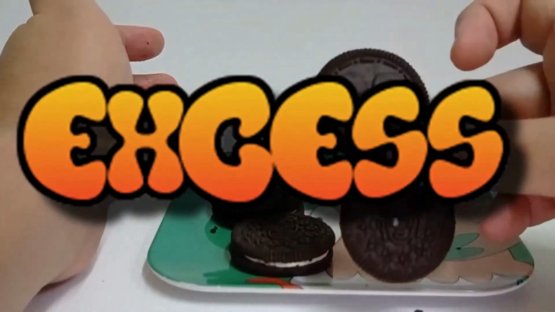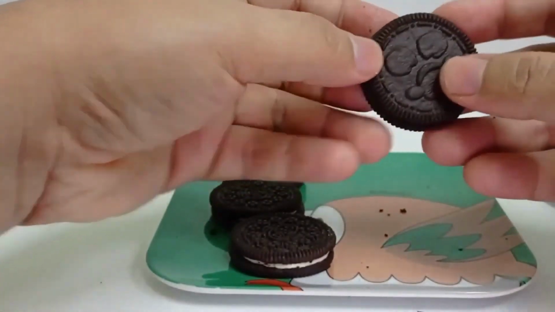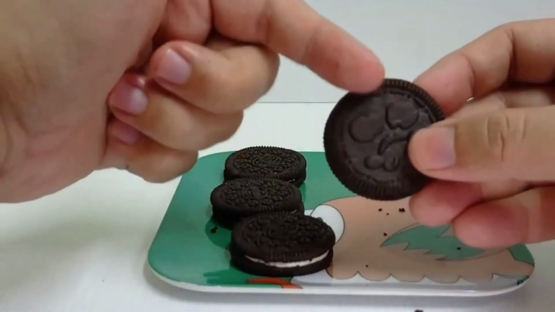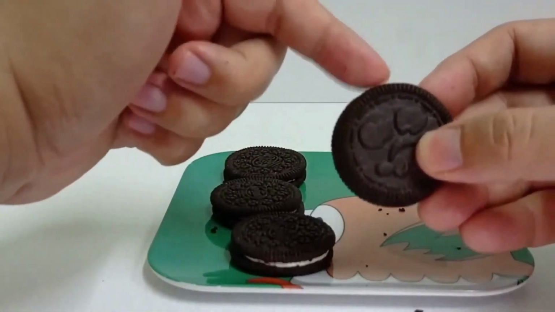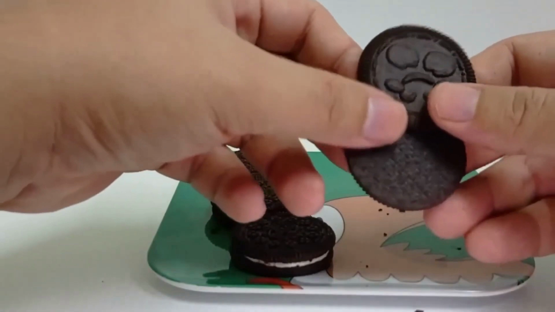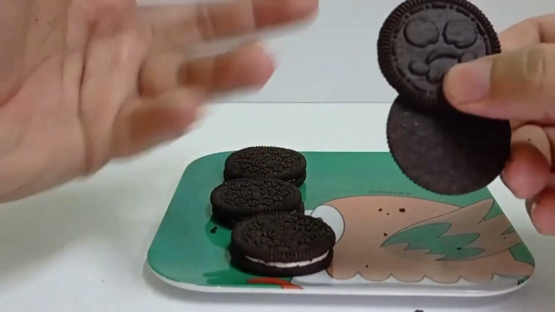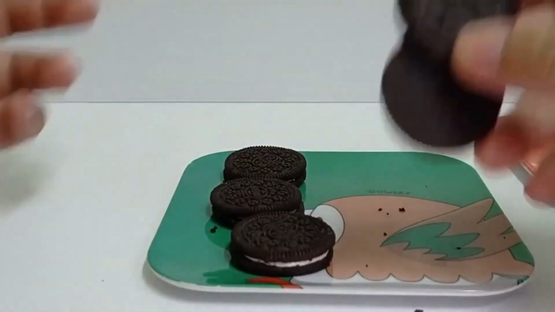Yes, it is called the excess item. Even though initially we had 8 pieces of Oreo chocolate cookies, we should remember, we should make 4 Oreo sandwich cookies.